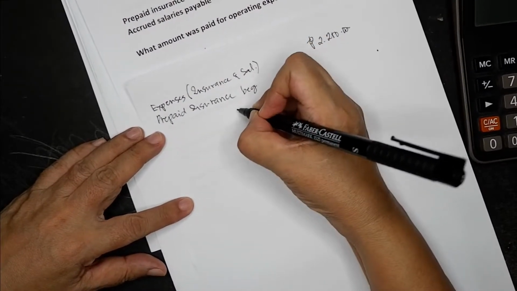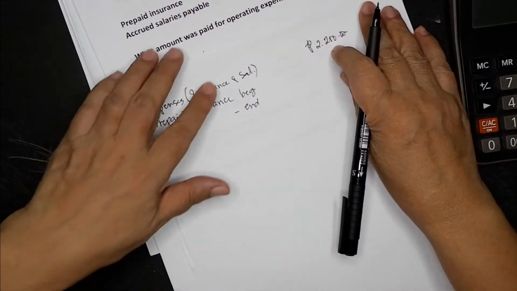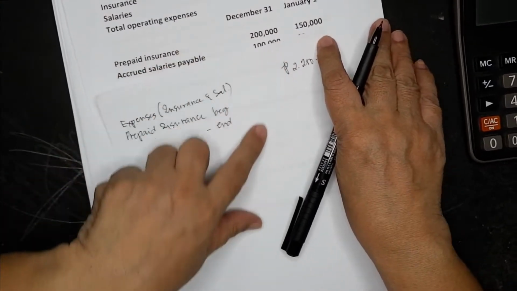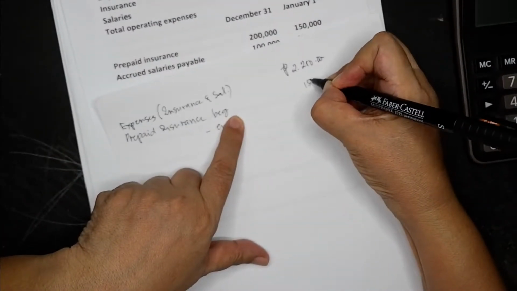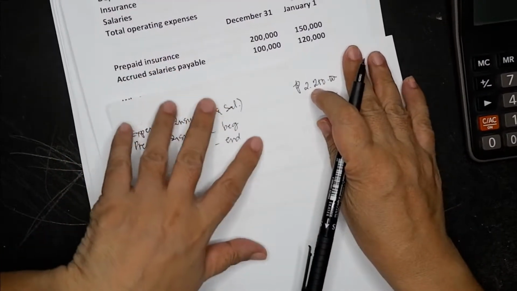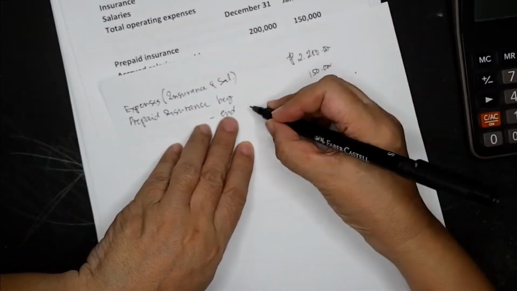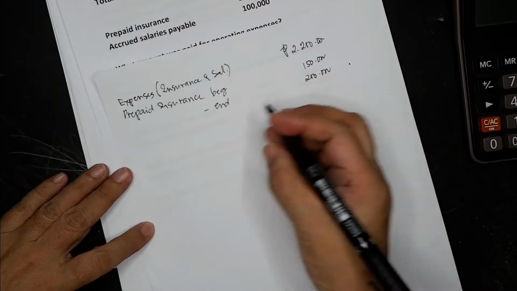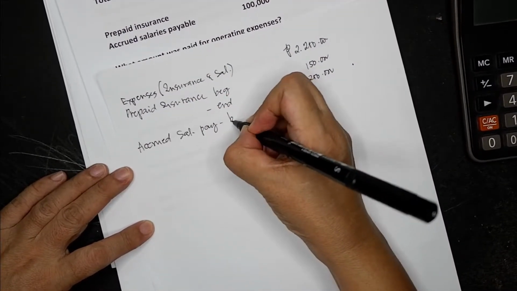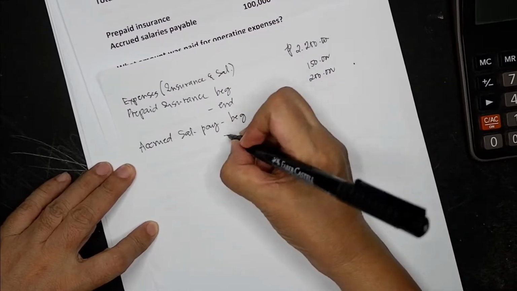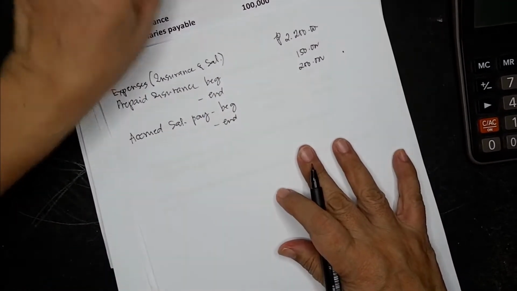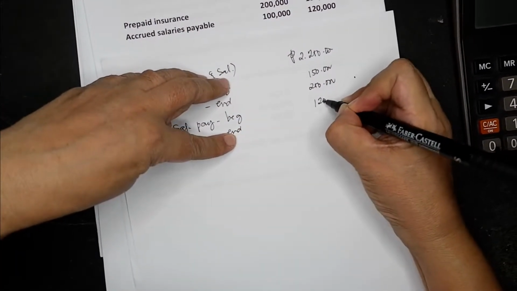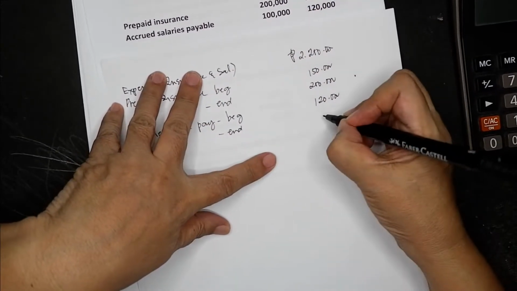Then we have our prepaid insurance, beginning and end. Prepaid insurance beginning is 150,000, and ending is 200,000. Then we have accrued salaries payable, beginning and end. Salaries payable beginning is 120,000. End is 100,000.